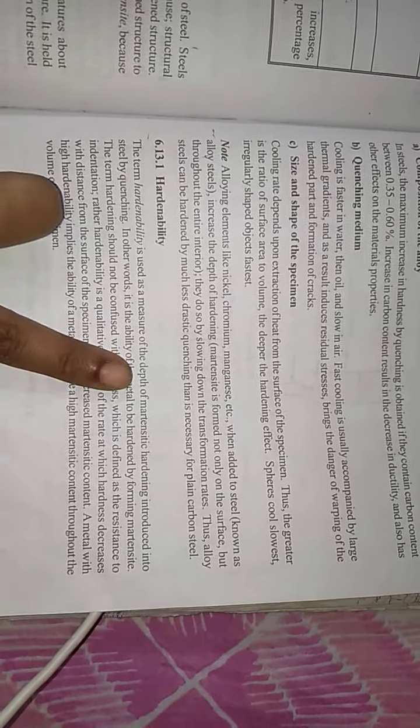So it's like a measure of hardness. The term hardenability is the measure of depth of martensitic hardening that is introduced to the steel by quenching. It is the ability of the metal to be hardened by forming martensite. You are checking how much martensite is formed, how much has been introduced. So that is hardenability.